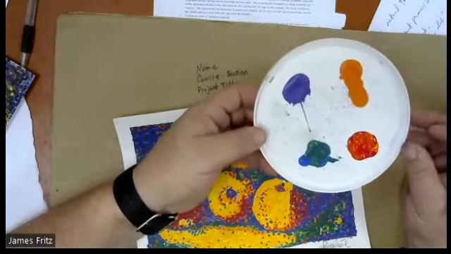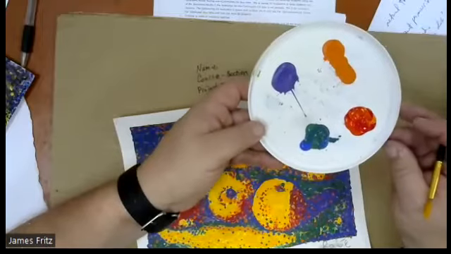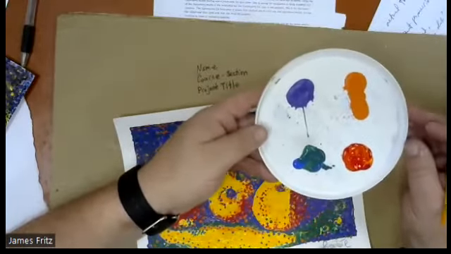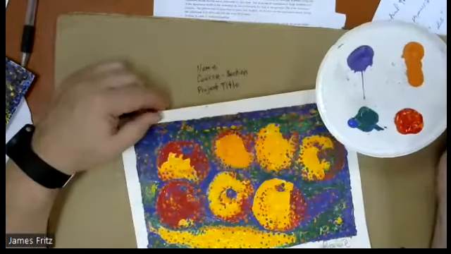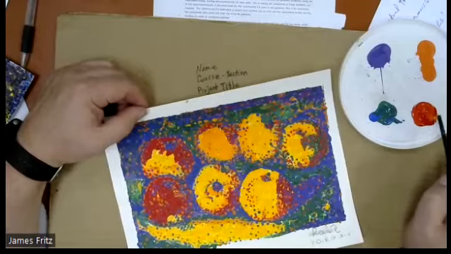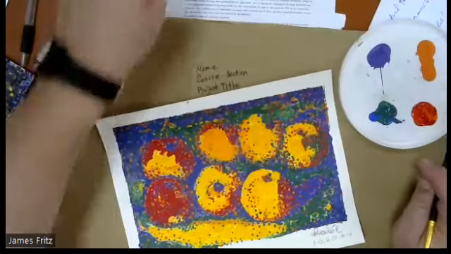A couple of people just threw their palette full of paint in the sink and walked off and left it. So I really want us to police ourselves and try to do a good job of getting the paint all cleaned up before you leave the studio here.